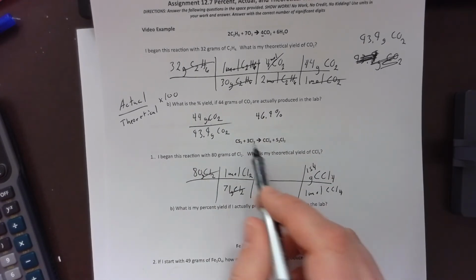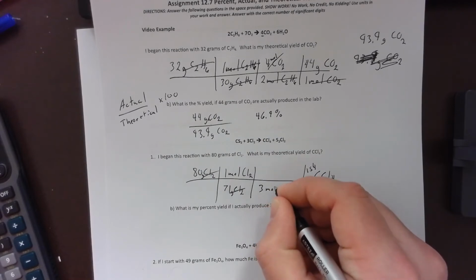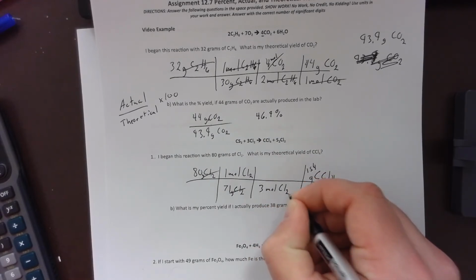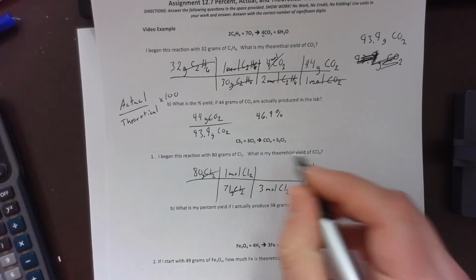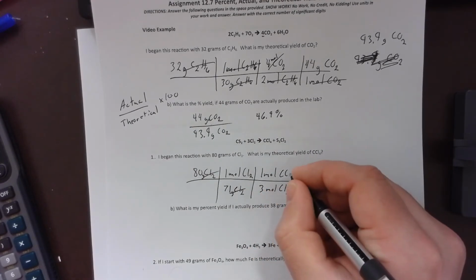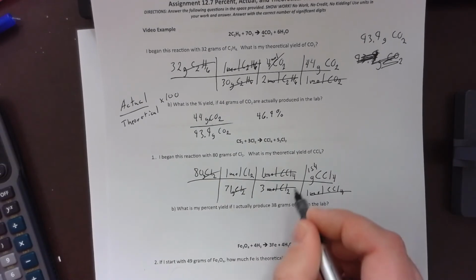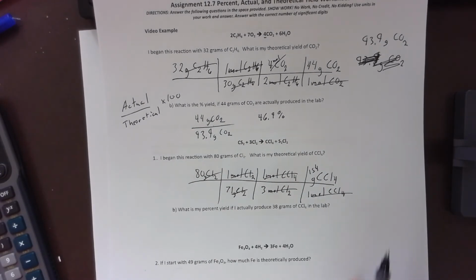So I see that for every 3 moles of Cl2, I have 1 mole of carbon tetrachloride. So I can get rid of my moles on all the bounds, and then I can start doing my math.